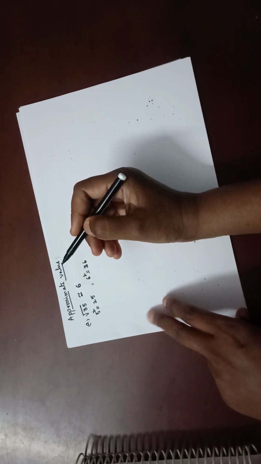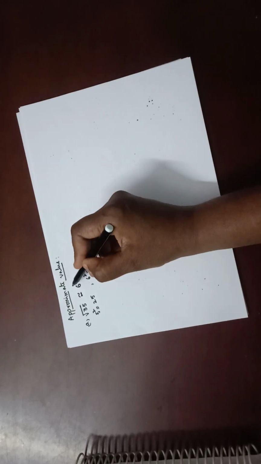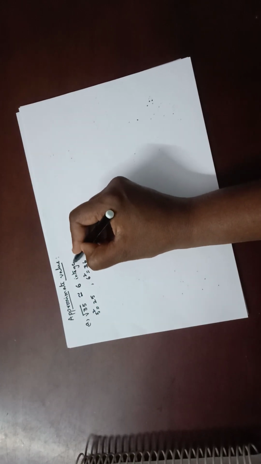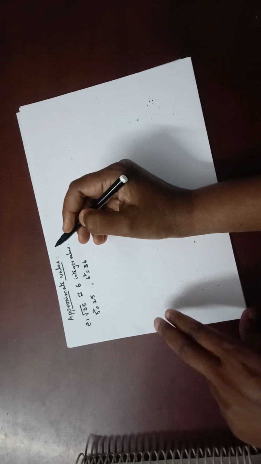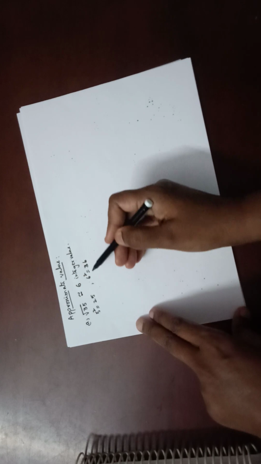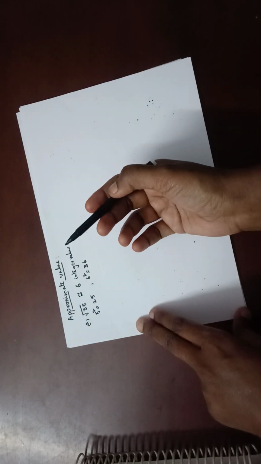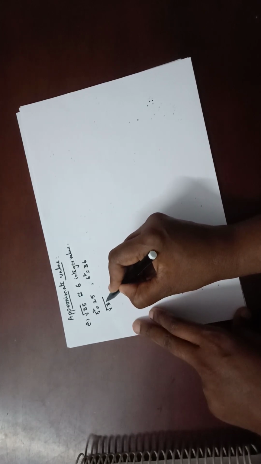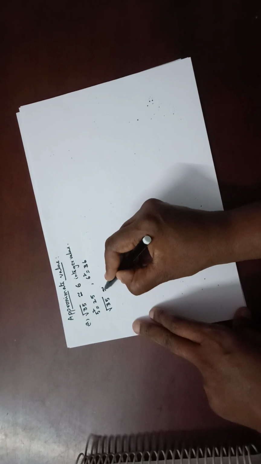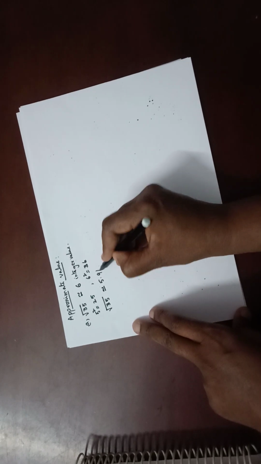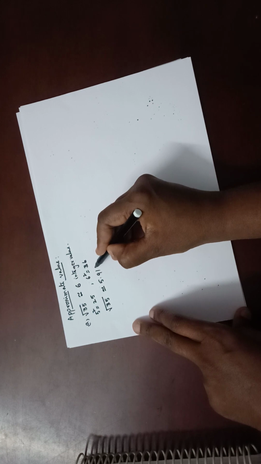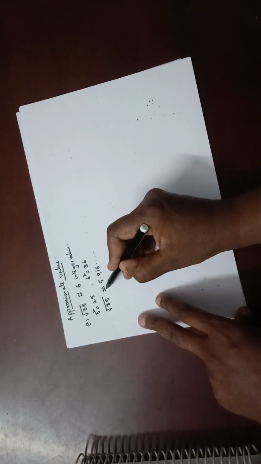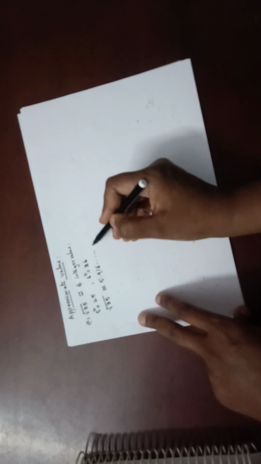Actually, this approximate value is the integer value. The 6 is the integer value. Sometimes we can give the approximate value in decimal form also. If you use the calculator, you get 5.916 something. Root 35 is approximately equal to 5.91 something.